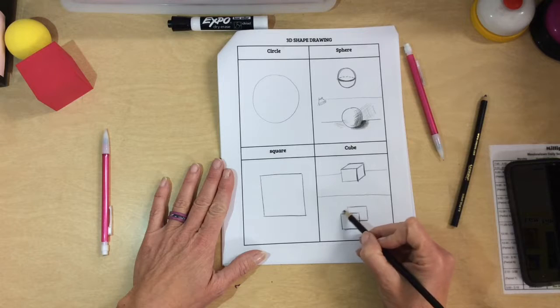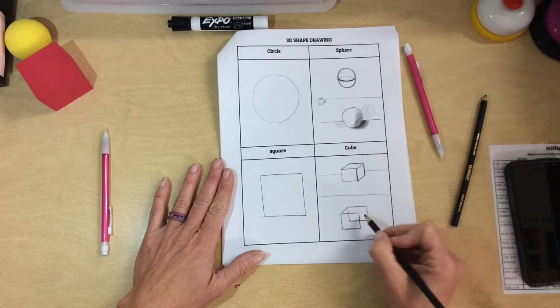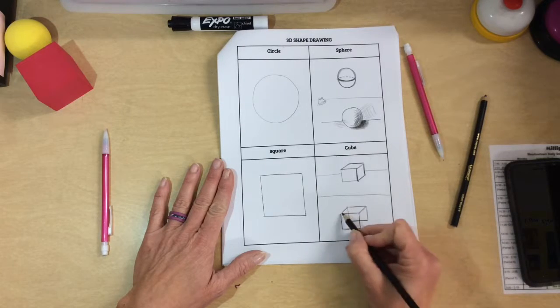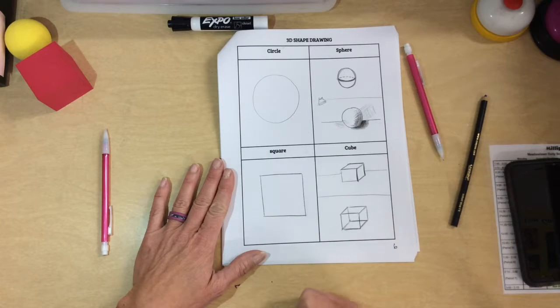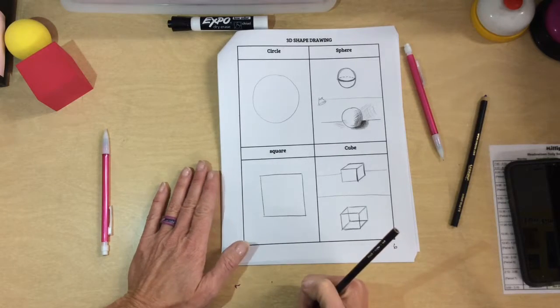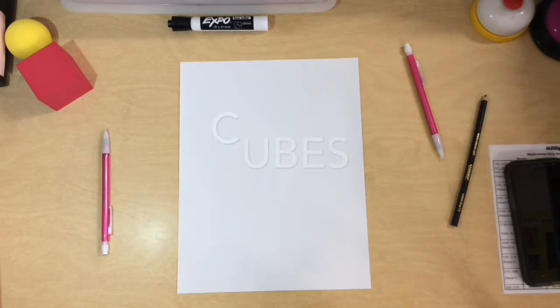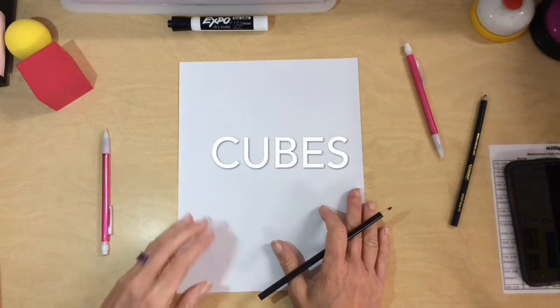So then what can I do, artist? I can connect these two together, connect these two together, and these are parallel lines. Connect these two together, connect these two together, and now you have a transparent cube. I'm going to show you some other videos of how to take this to the next step. This is how to elaborate a little bit on a cube.